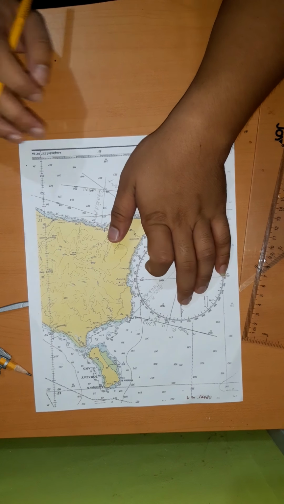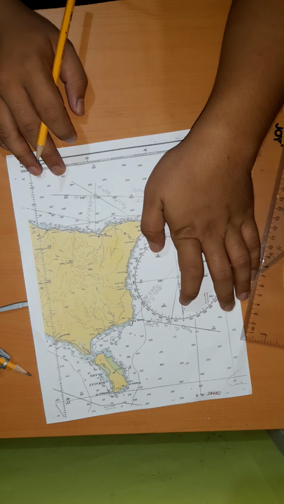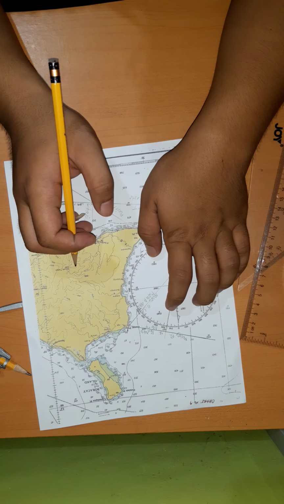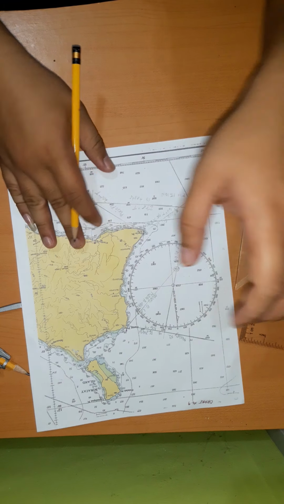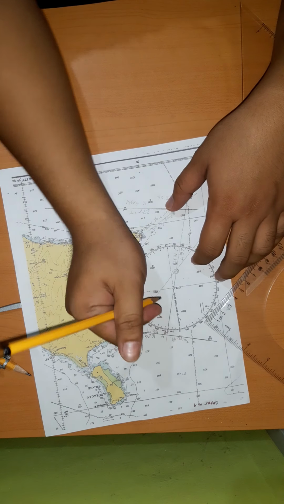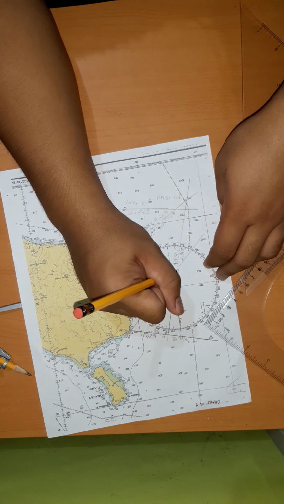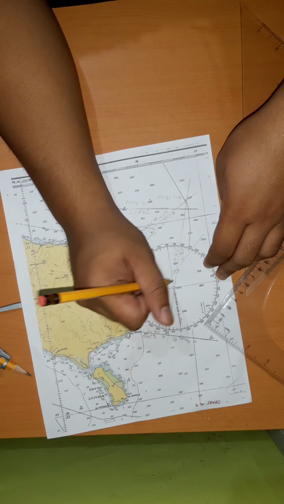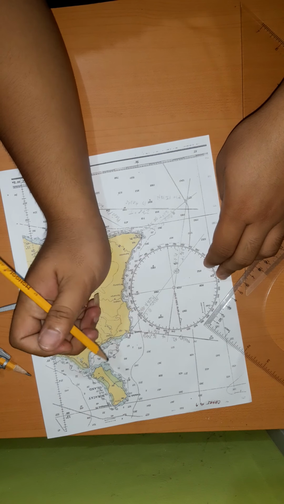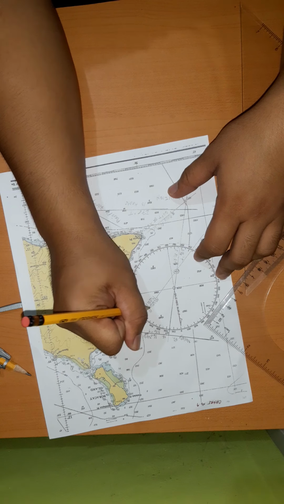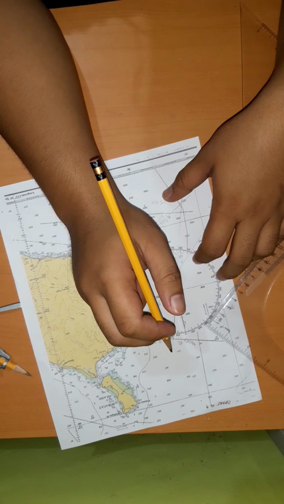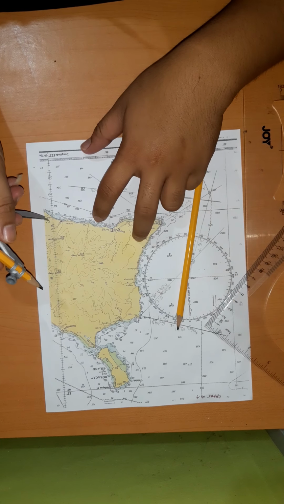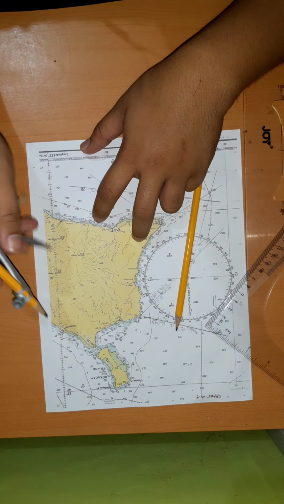So next, we need to plot the DR position at 15:54 hours at the Nason Point. So we need to plot the dead reckoning right here. This will be our location of dead reckoning at 15:54. We have a scaling of 5 nautical miles: 1, 2, 3, 4, 5.